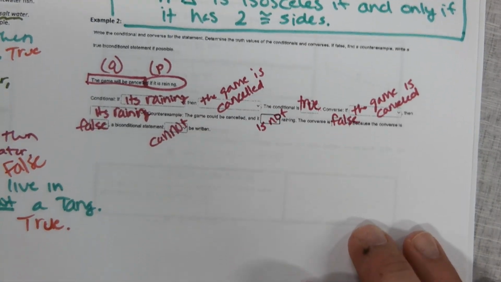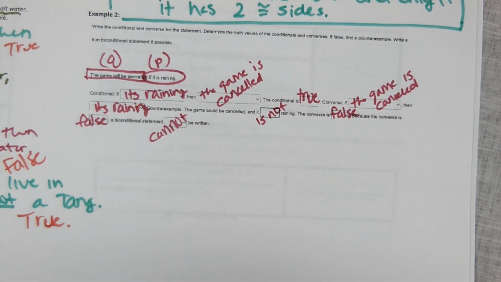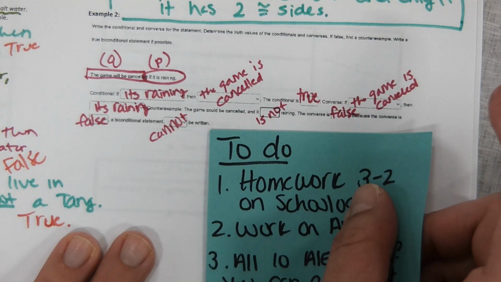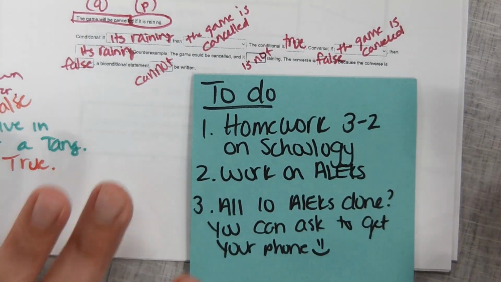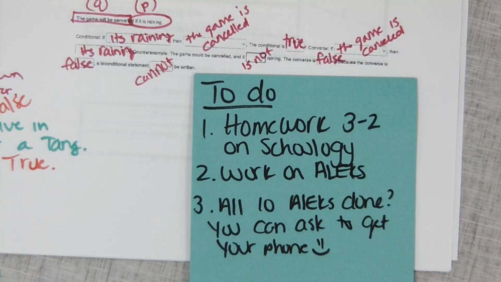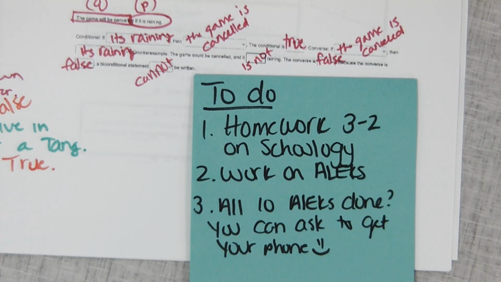Okay, that is all. You have the rest of class, which is a good amount of time to get the homework done. A lot of you will probably finish your homework. If you finish your homework, use the rest of the time to work on Alex. If you have all your homework and all your Alex done, you can ask to go and chill. And okay, go ahead and grab a laptop.